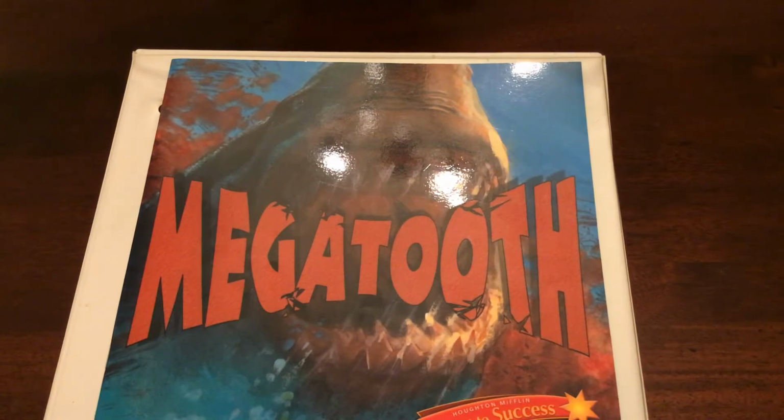This is going to be our first lesson from our book this week called Megatooth. Patrick O'Brien is the author of this book. What you're going to find throughout this book is a lot of really neat illustrations. These illustrations give you a really nice visual image of creatures that lived on our planet long ago.